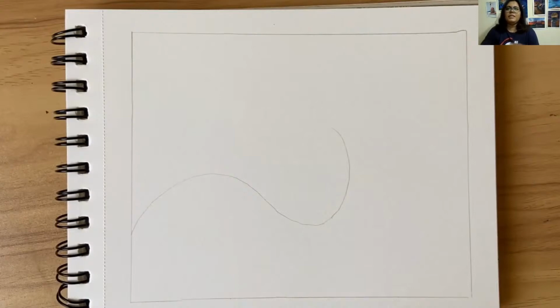Okay, just a simple wave. This is the wing portion and the neck of your bird. All right.